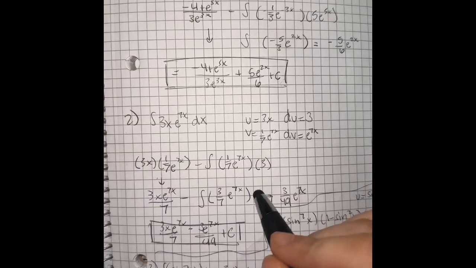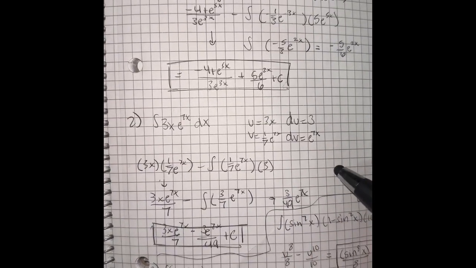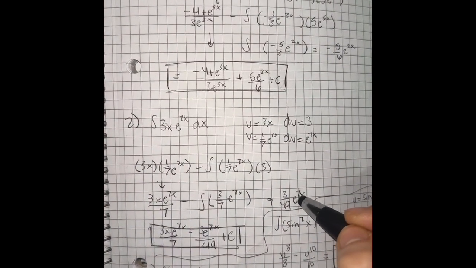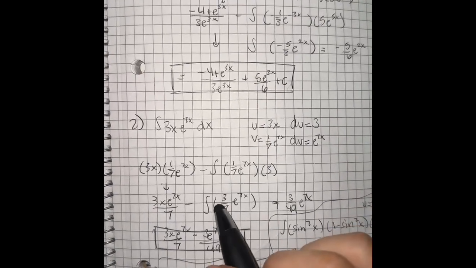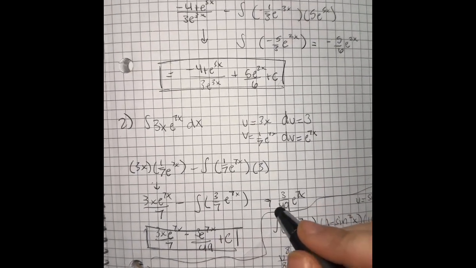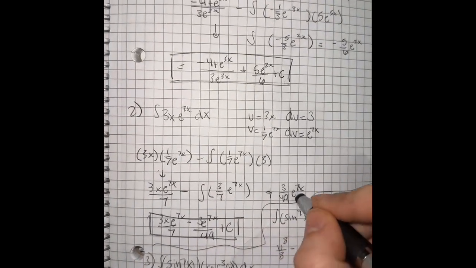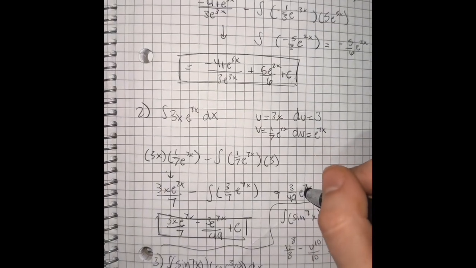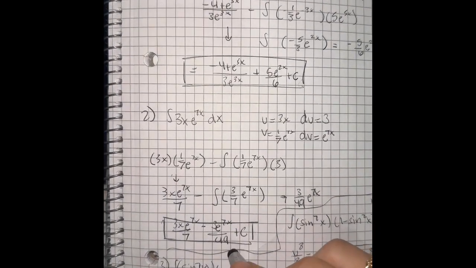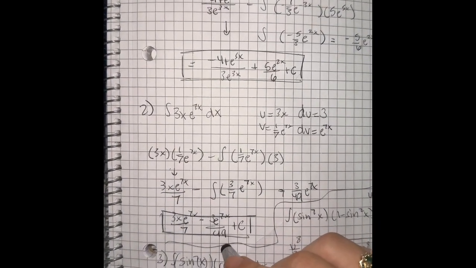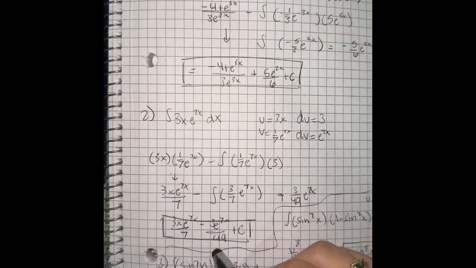And same thing, like I said, your e to the 7x is going to stay the same. You just have to multiply by 1/7 here. So if you do 3/7 times 1/7, you're going to get 3 over 49 e to the 7x, and that is your integral for that part. So your final answer is going to be 3x e to the 7x over 7 minus 3e to the 7x over 49, plus c.